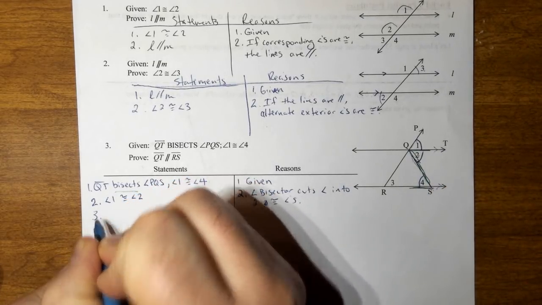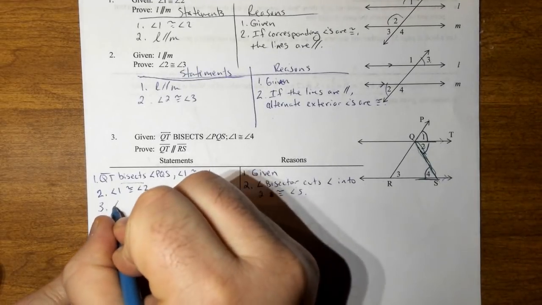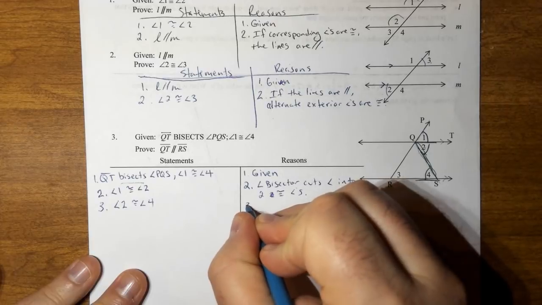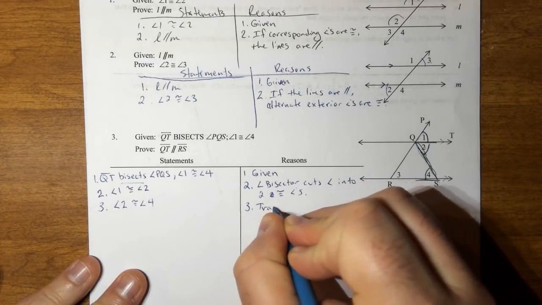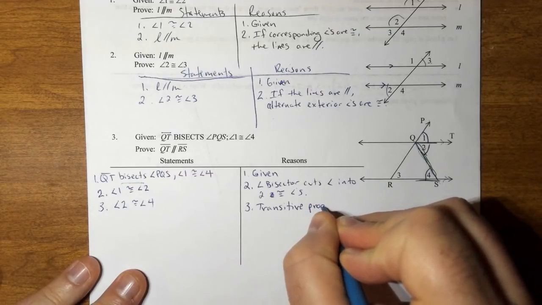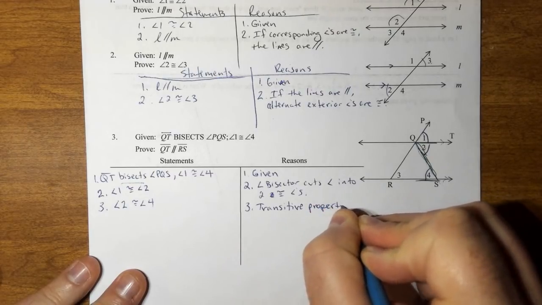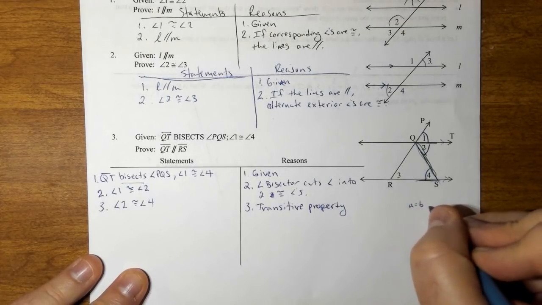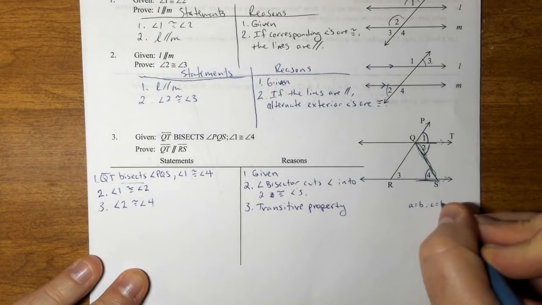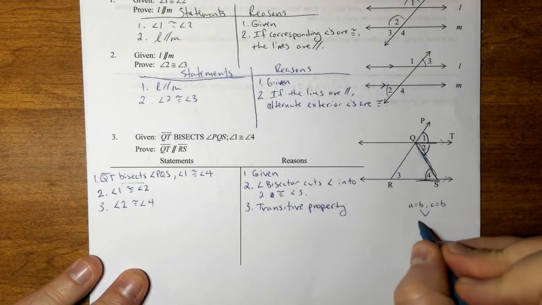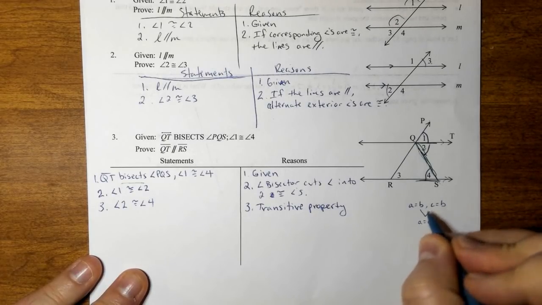So the first step for step 3 we need to do, okay, is say that angle 2 is congruent to angle 4. And this is formally known as the transitive property. So the transitive property just says that if I have two things that are equal to the same amount, like A is equal to B and C is equal to B, then these two things that are both equal to B have to be equal.